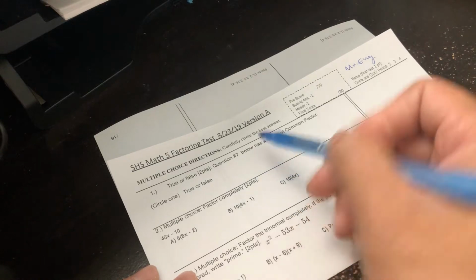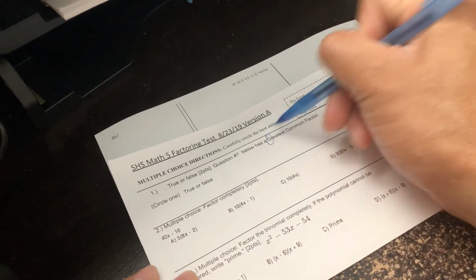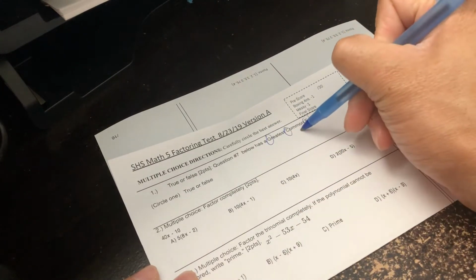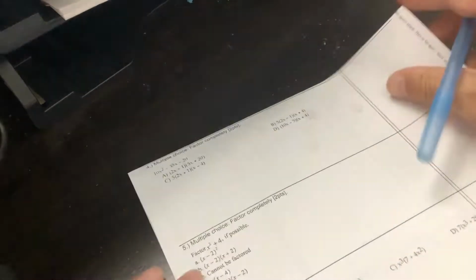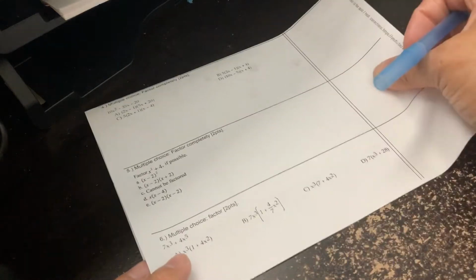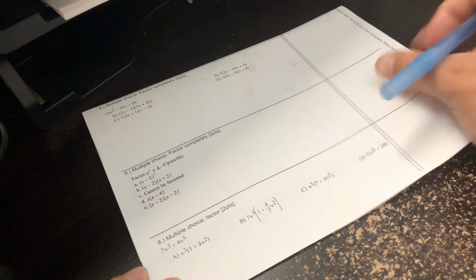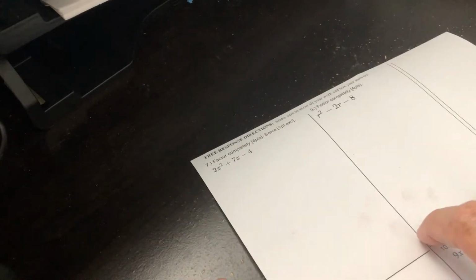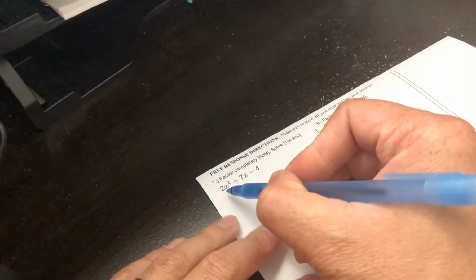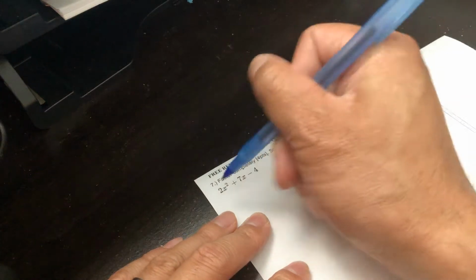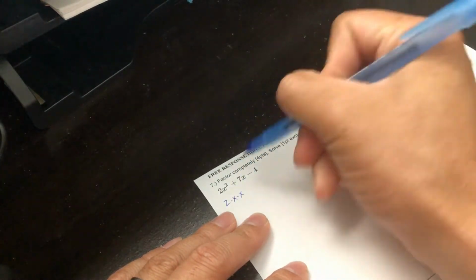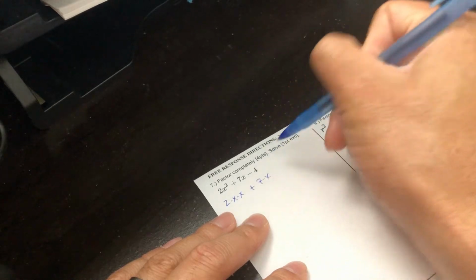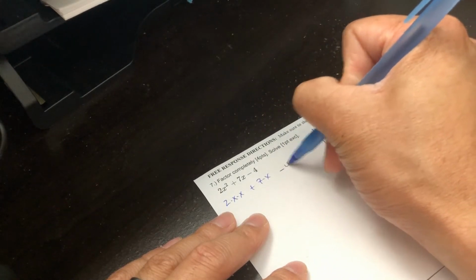Question number 7 below has a greatest common factor. That shorter name is GCF. So let's look down at question number 7. Here's question number 7: 2x squared plus 7x minus 4. If I break them down into factors, 2 times x plus 7 times x minus 4.